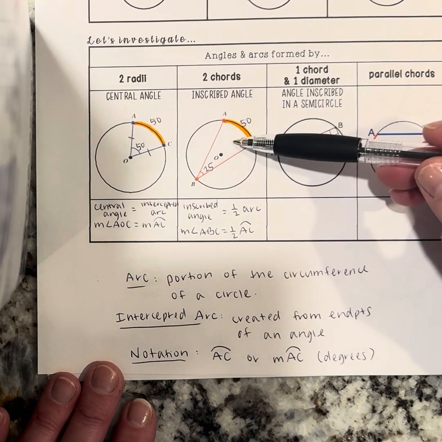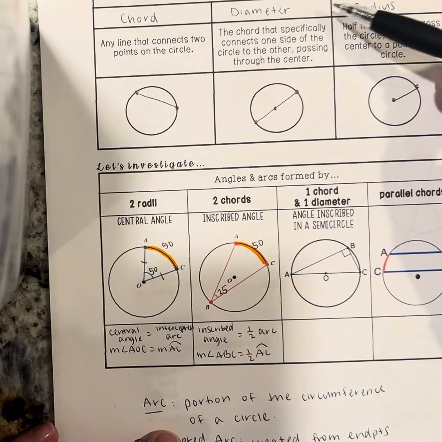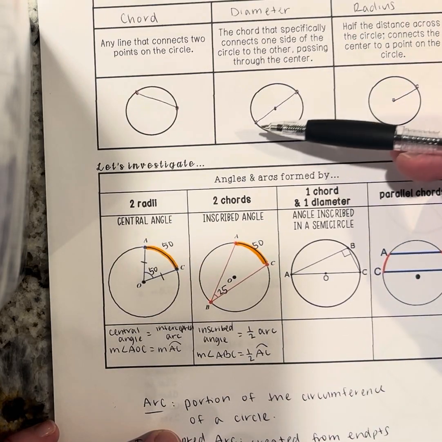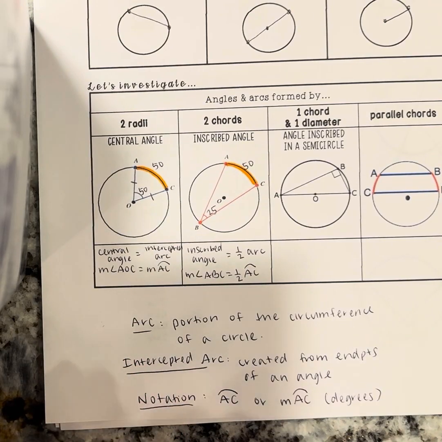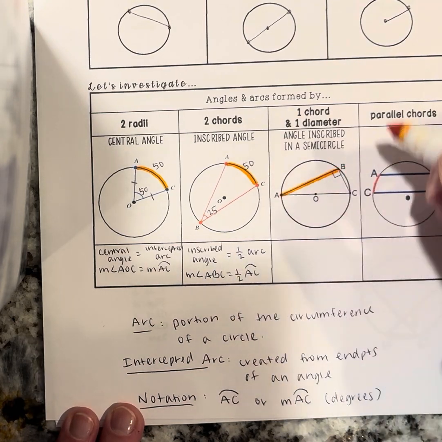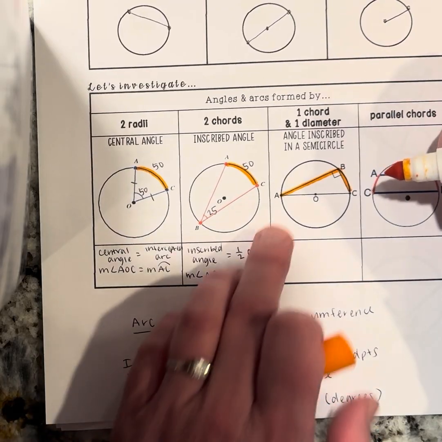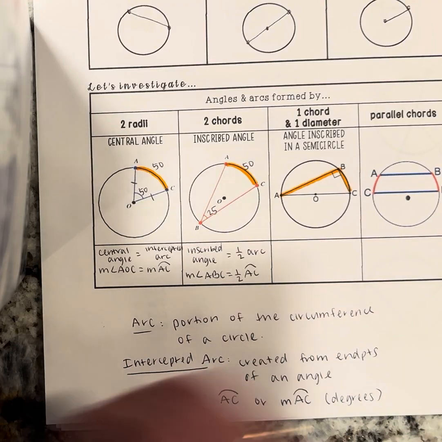The next one is kind of a take on this one. It says 1 chord and 1 diameter. But from up here, a diameter is just a chord that specifically happens to run through the center. So if we have an angle inscribed by a semicircle, so say we have this inscribed angle, and in the middle we have this diameter here, okay? See what's happening.